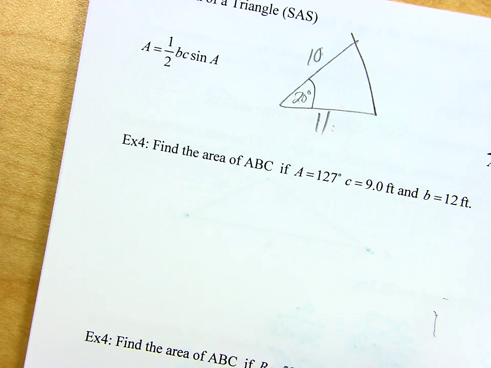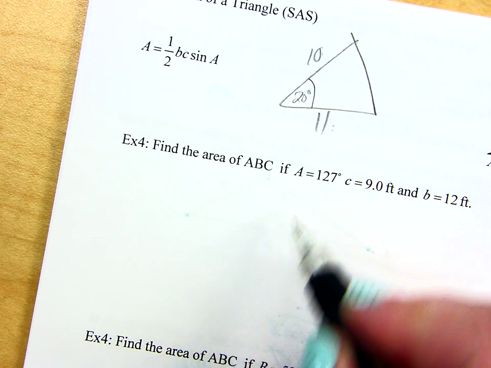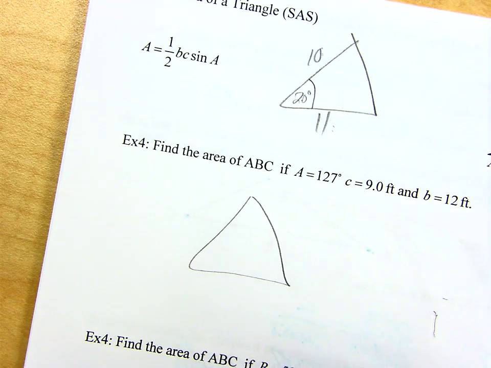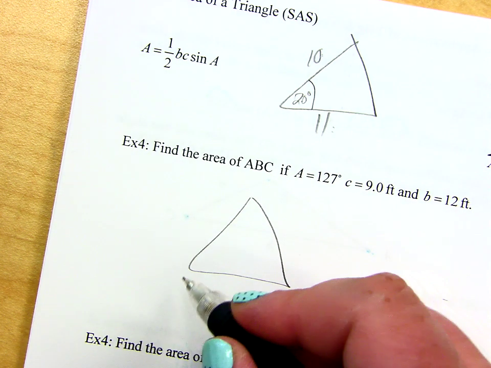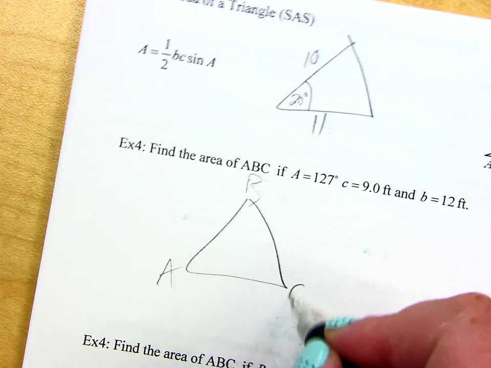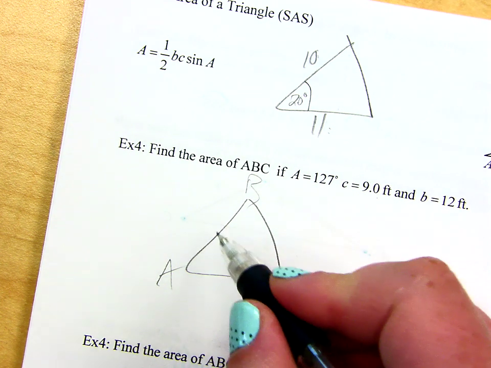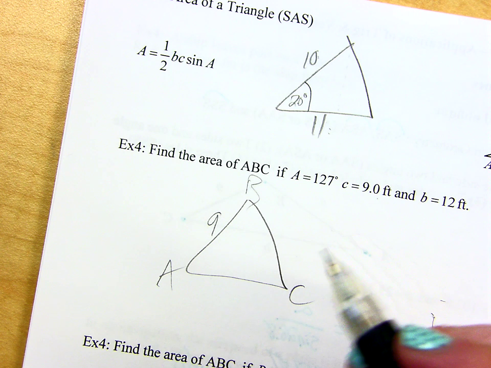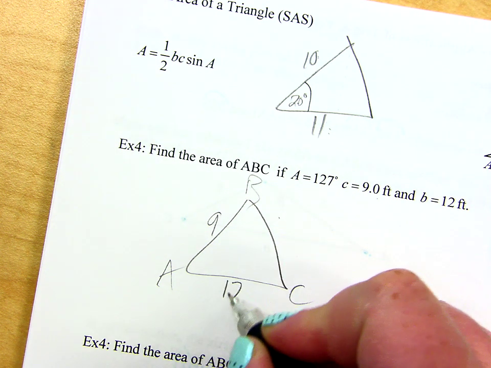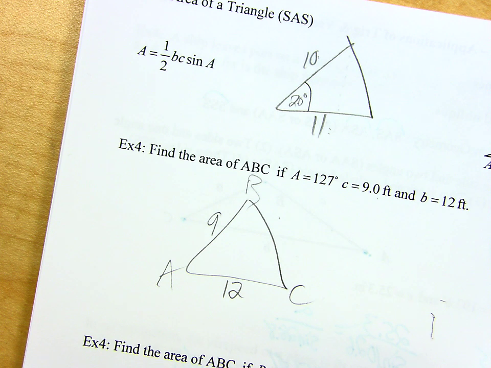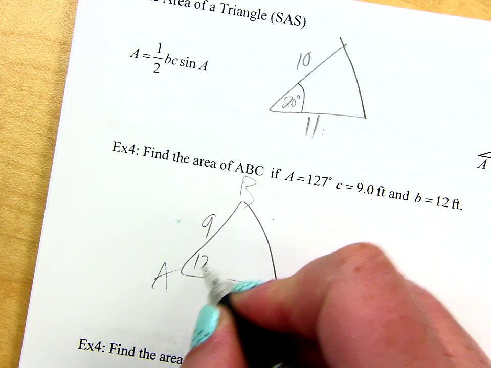So, take a look at example 4. Just sketch yourself a little triangle, doesn't even really matter. Two sides are, okay, they want A, B, C. So little c is 9. Little b is 12. I almost put it in the wrong spot. And then angle A is 127.